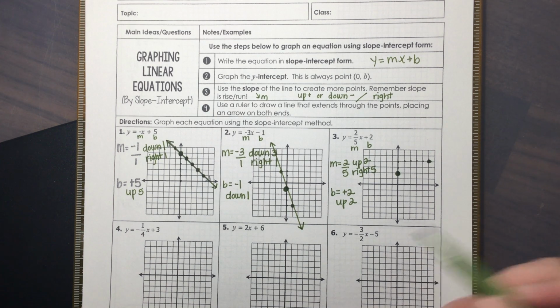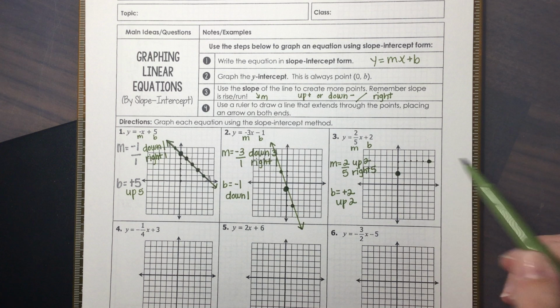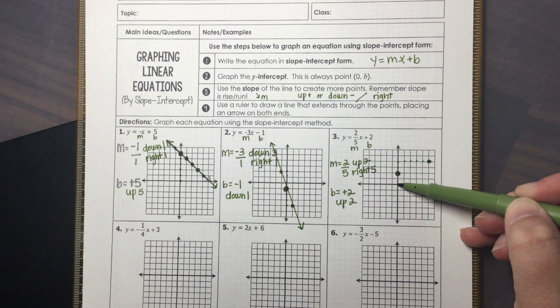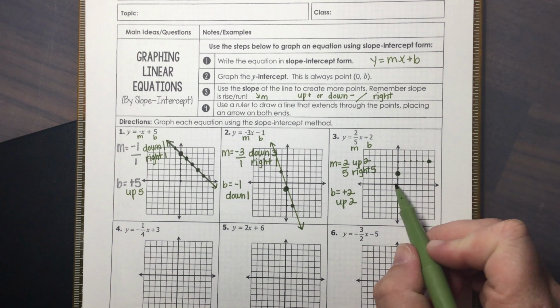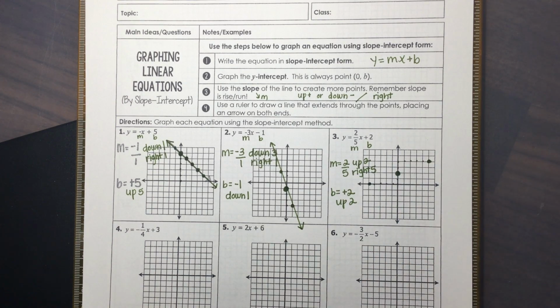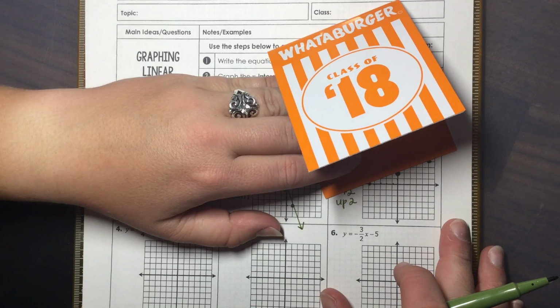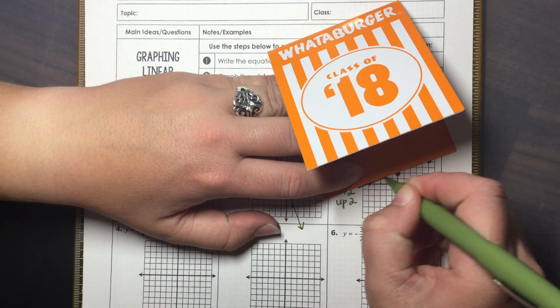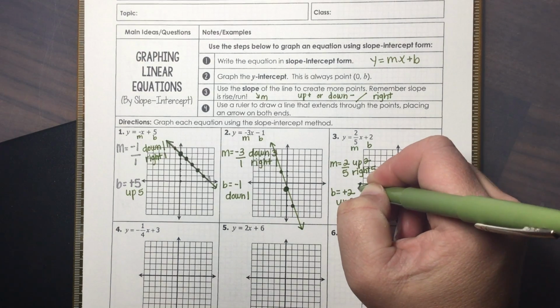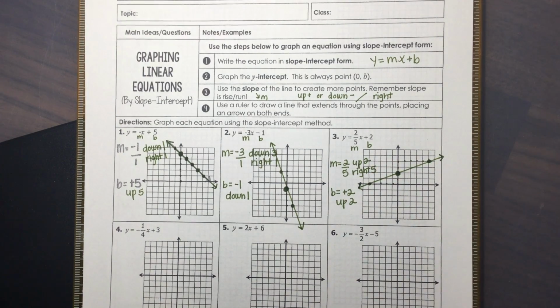Now, if I wanted to add another point, I could, but remember, you can connect just 2 points. But I like to always do more than 2 personally. So instead of going up 2, I'm going to go down 1, 2, and then I go to the left 1, 2, 3, 4, 5. Okay, I use my Whataburger tint once again. Class of 2018. All right, and there we go.